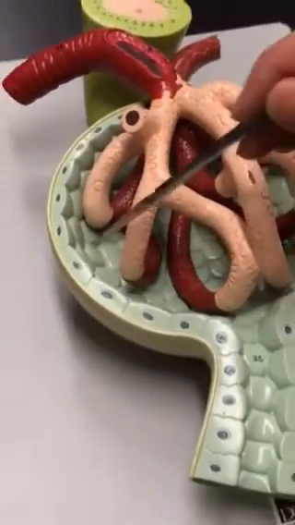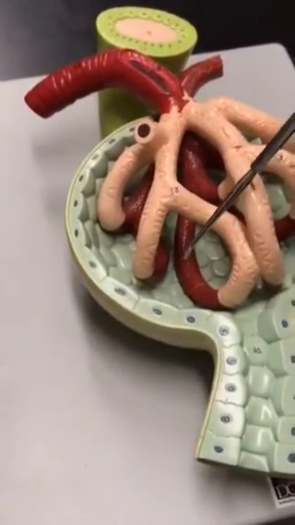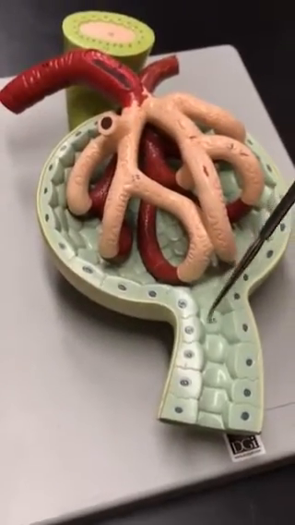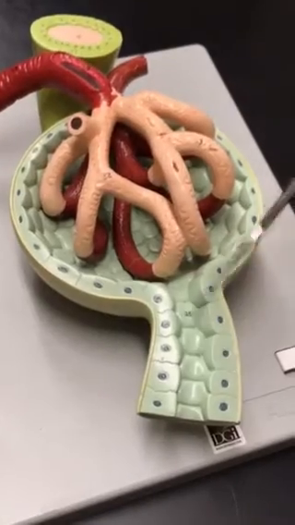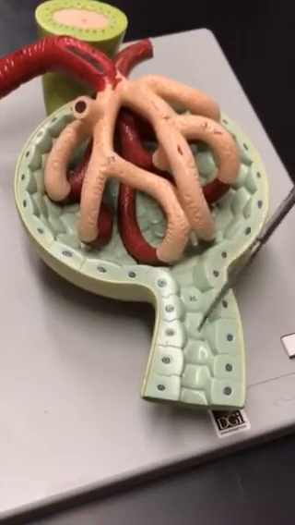So we can see this space here, so that space would catch the filtrate, and the filtrate would go on and go into this initial segment. So this area would be the proximal convoluted tubule, and you can see cuboidal cells, but it's lacking the long microvilli.